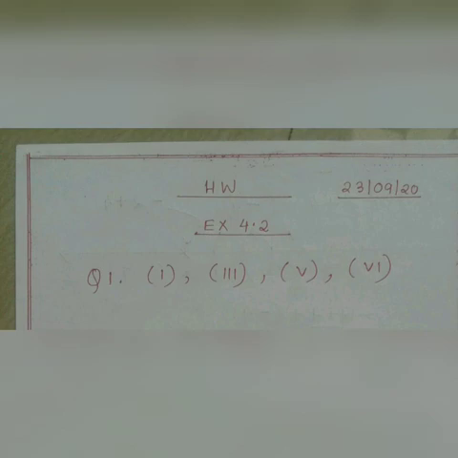Homework I have given from exercise 4.2. Question number 1, you attempt question 1, 3, 5 and 6.